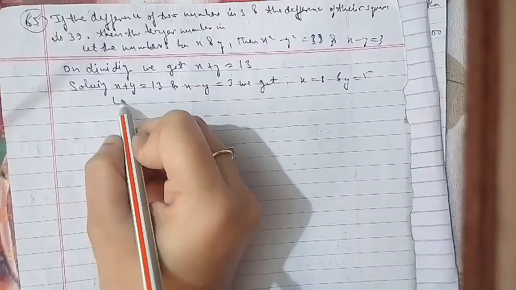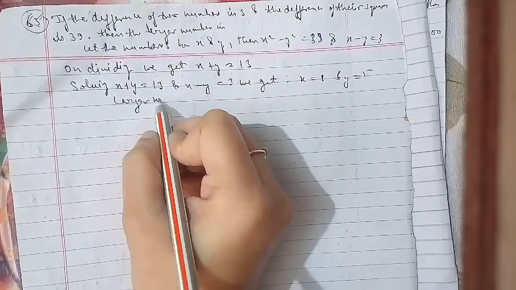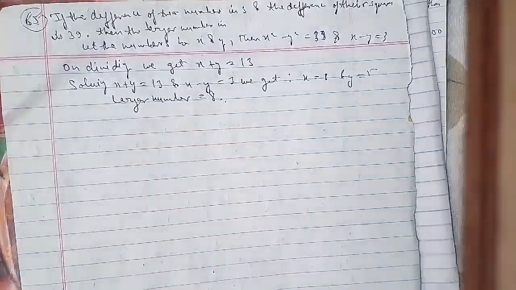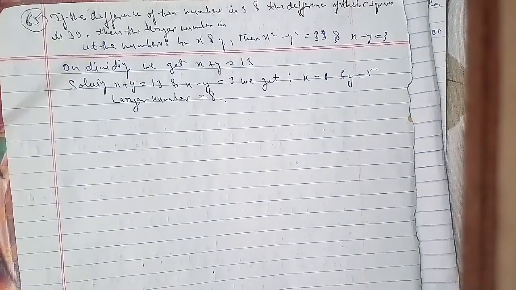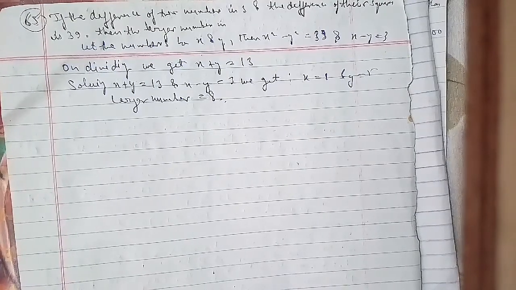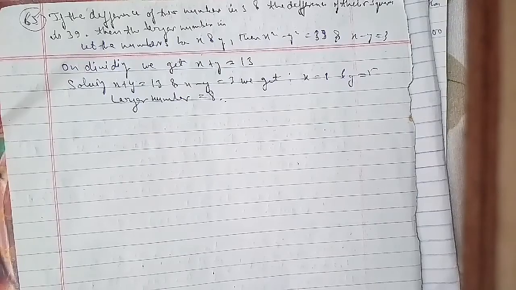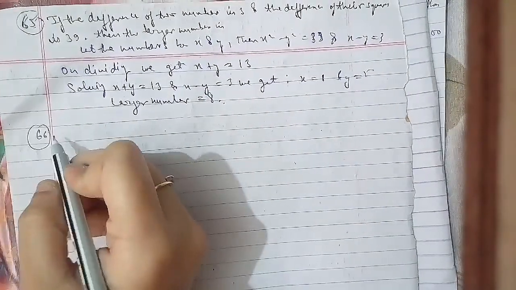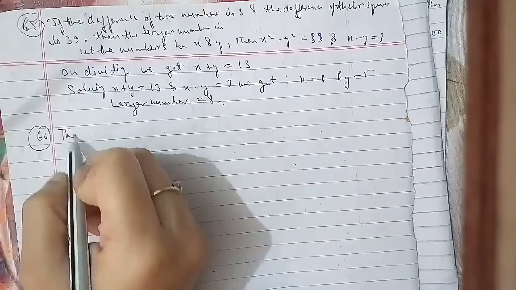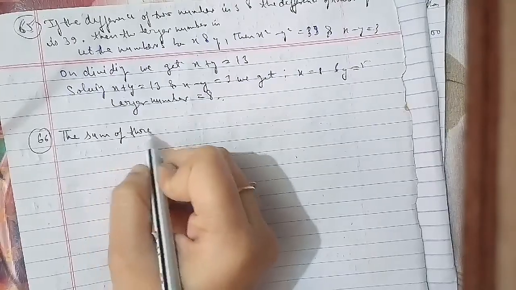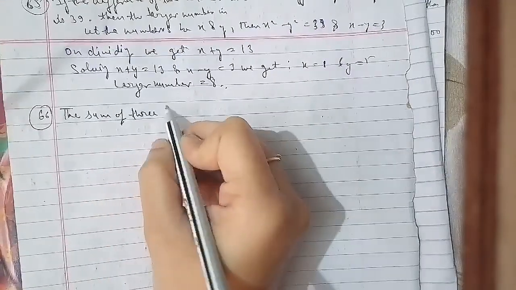Now we will go ahead with another important question, which is the 66th question of the session. The sum of three consecutive numbers is 87.